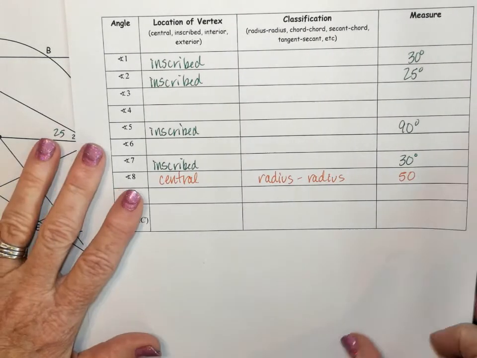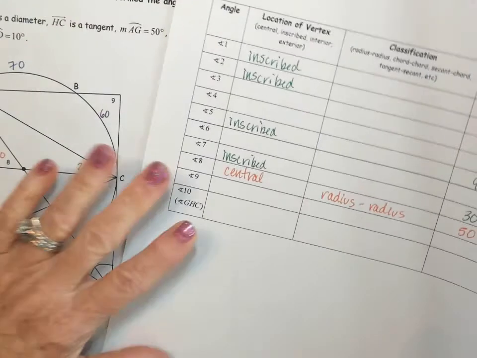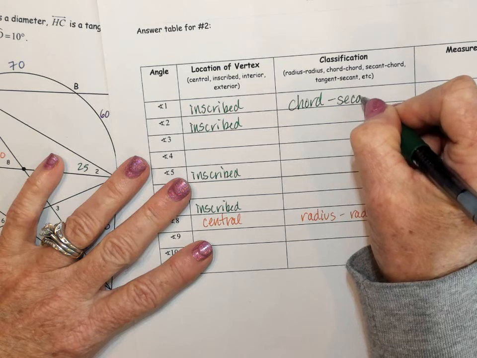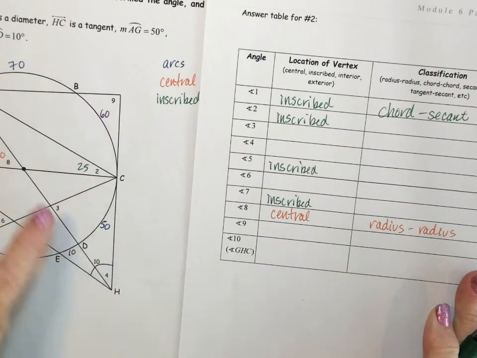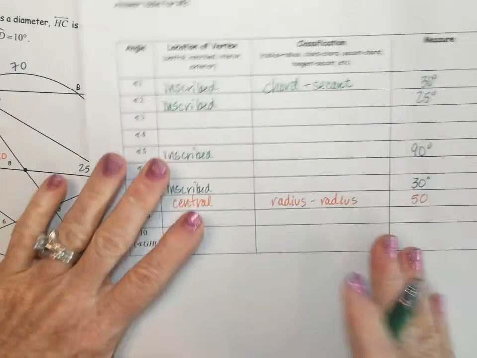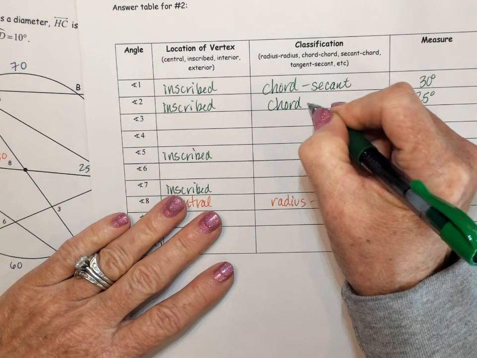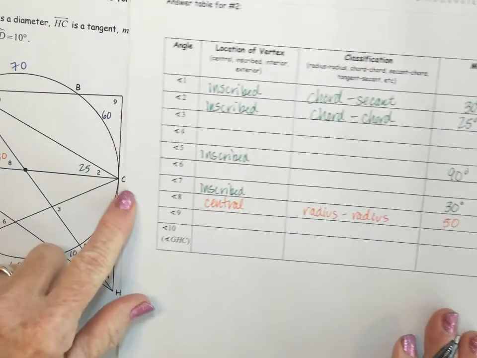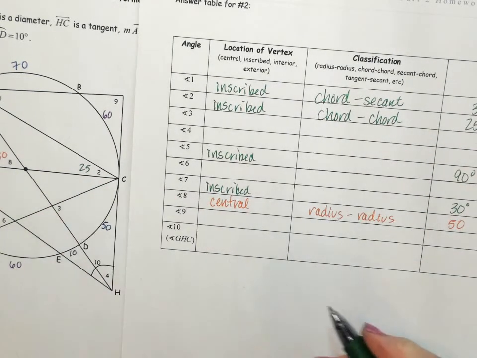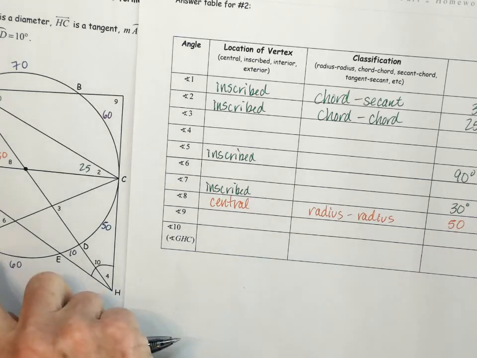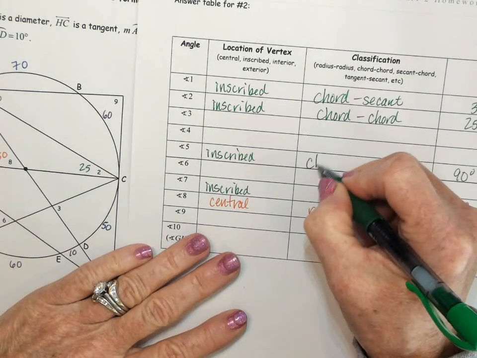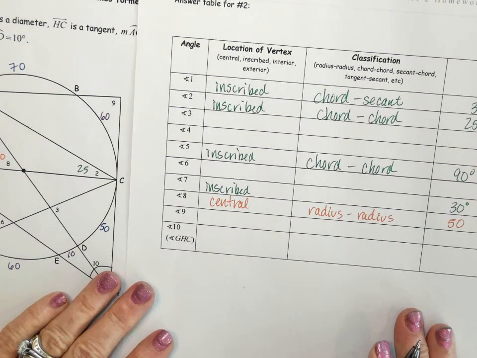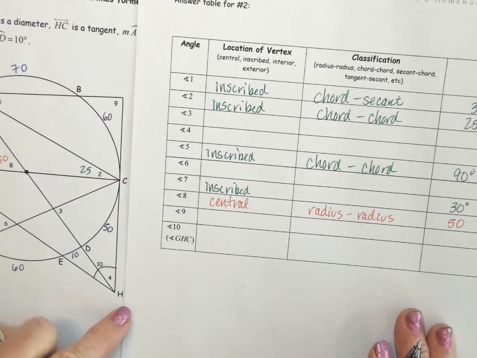Okay, all right, angle 1 was formed by a secant and a chord. Angle 2, chord. Angle 5, chord. Oops, I was looking at the wrong one. Oh, never mind, doesn't matter. Still same thing, chord. And angle 7, I got a chord and a secant.